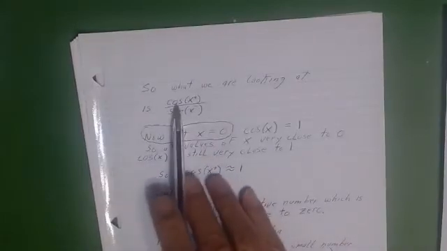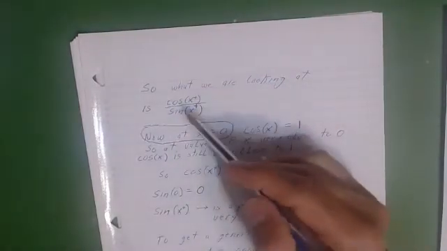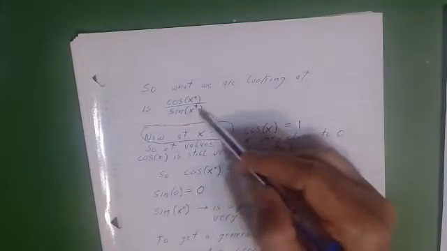Let's look at the behavior around that point. So what we do for cotangent of x is we plug in cosine of x plus over sine of x plus. So that's that point that's just slightly to the right of that, okay?